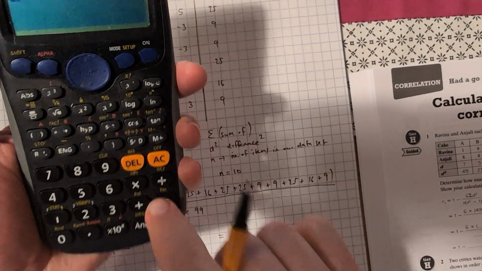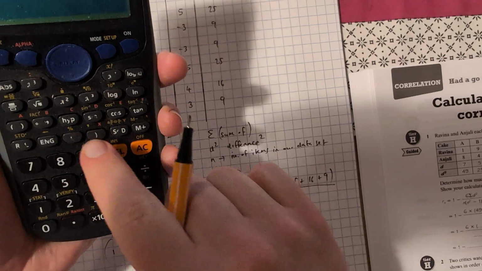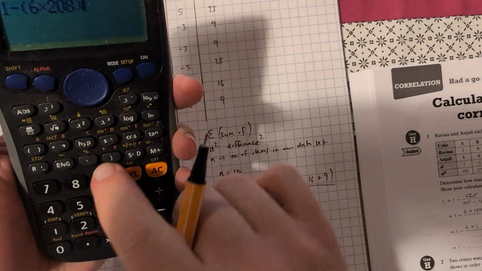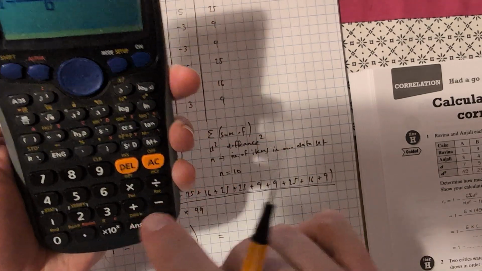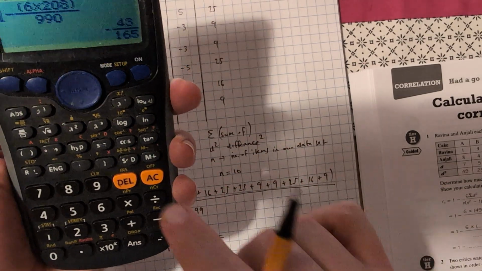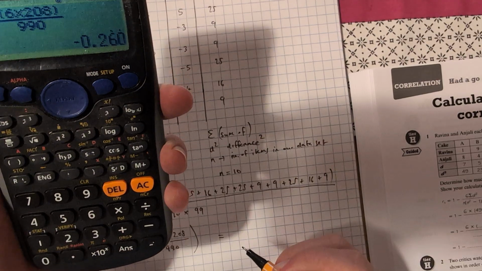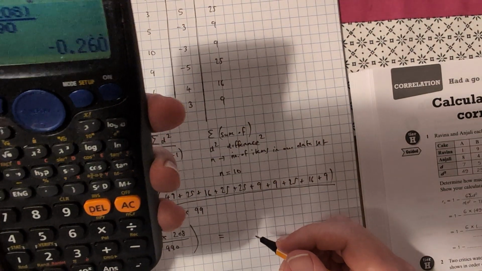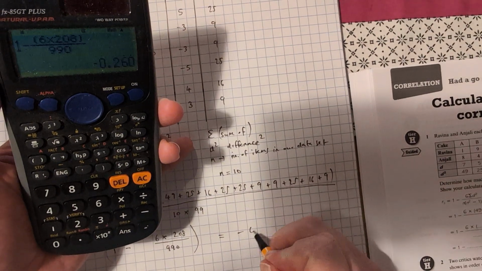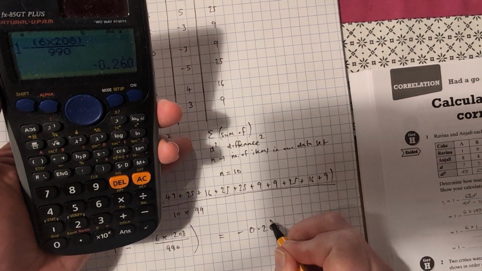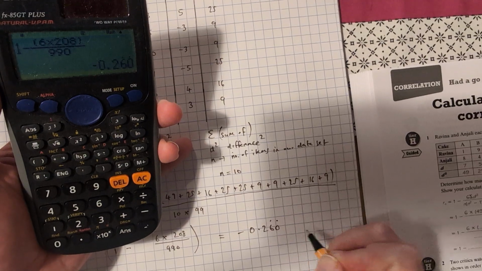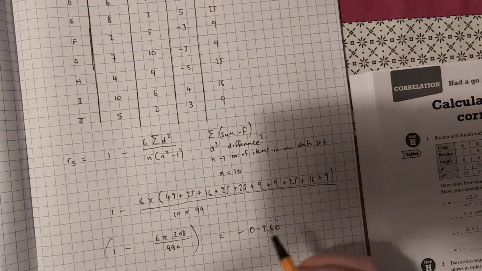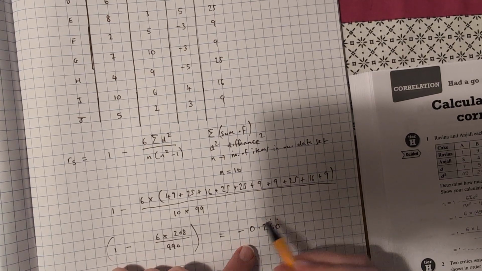So we've got 1 minus, and then we'll put it in brackets, 6 times 208 all over 990. And we should get an answer of minus 0.260, and the 6 and the 0 have recurring symbols on them. So it's minus 0.260 with recurring symbols. So it's 260, 60, 60, 60, keeps going. Now, once we have this, we can then interpret our Spearman's rank.